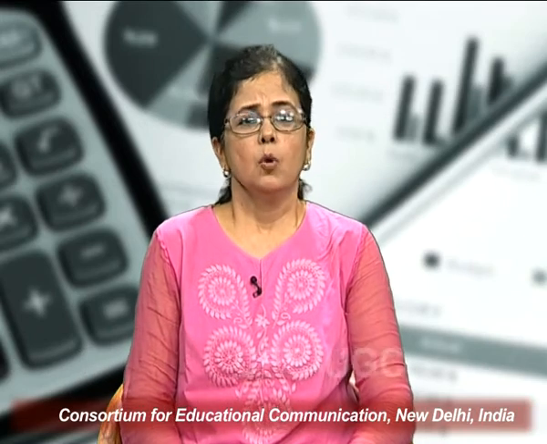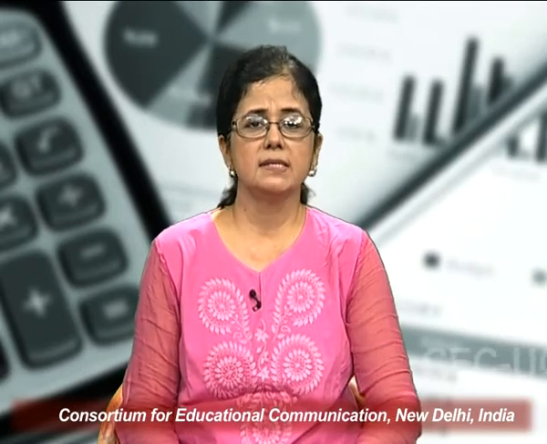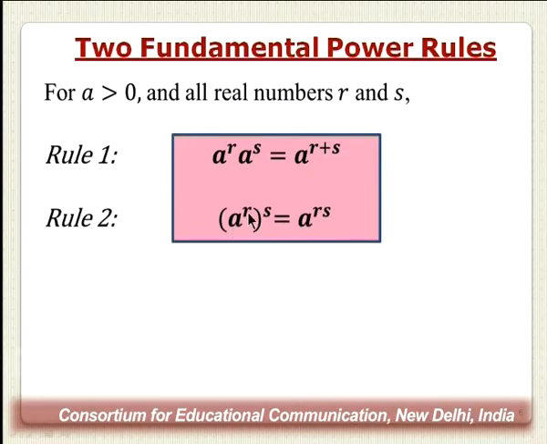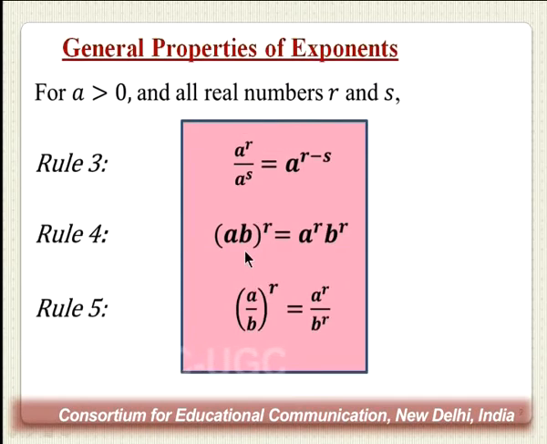Okay, what does the second rule say? The second rule says that if we were to raise A to the power R to the power S, that's nothing but A to the power R times S. So you simply have to multiply these exponents R and S, right? So if A to the power R is raised to the power S, that is A to the power R times S. Note here that this is for A greater than 0 and all real numbers R and S.